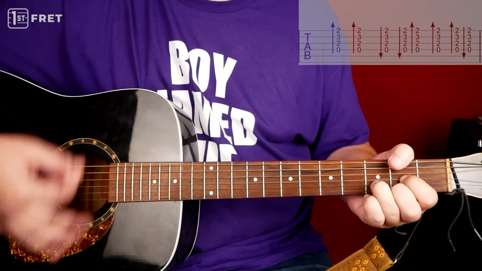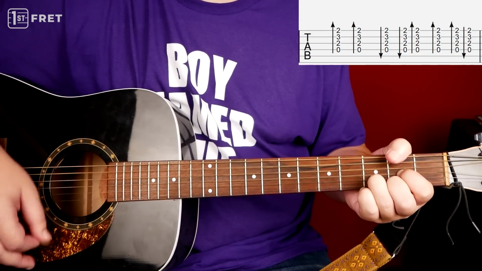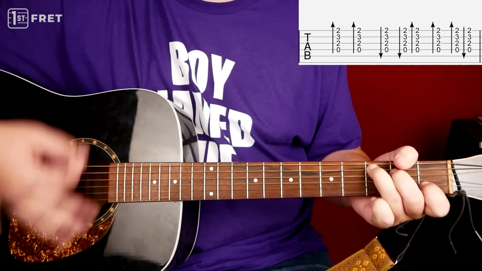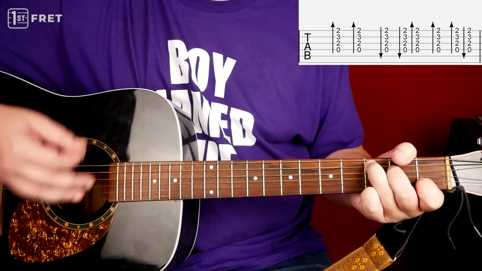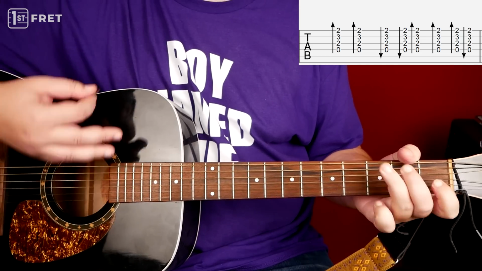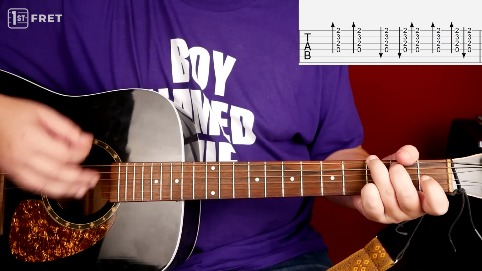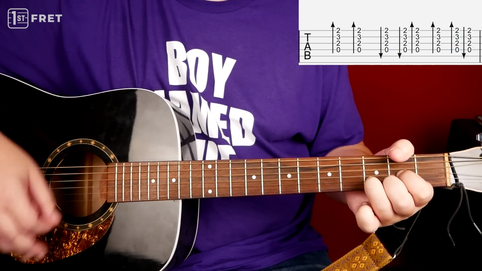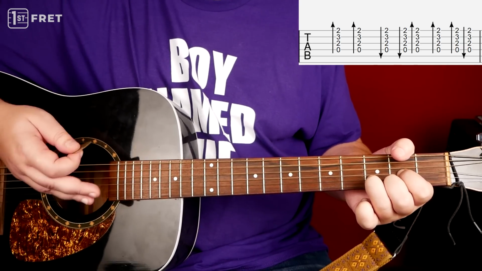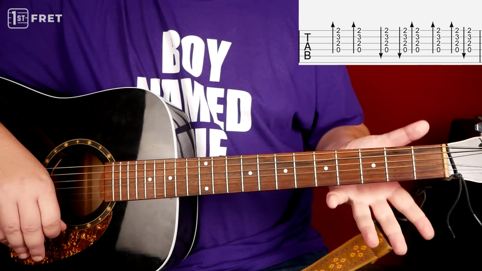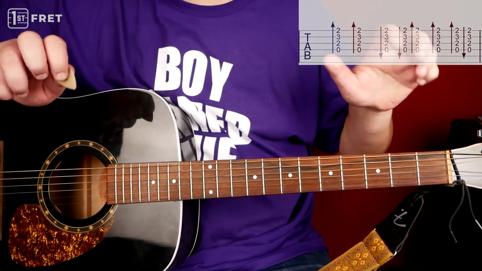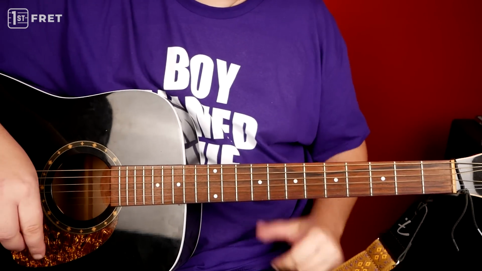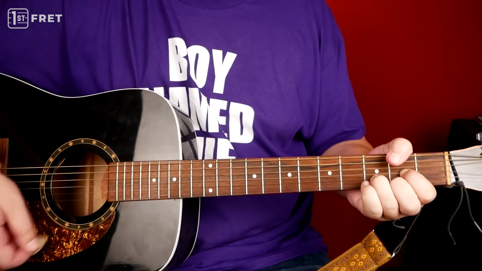Strumming pattern. Down, down, up, down, down, down, up, down, down, up, down, down, down, up, down, down, up, down, down, down, up, down, down, up, down, down, down. Pretty simple. Okay, so this is what your main guitar is playing. You have someone in the band who's like, okay, I'm gonna play this.